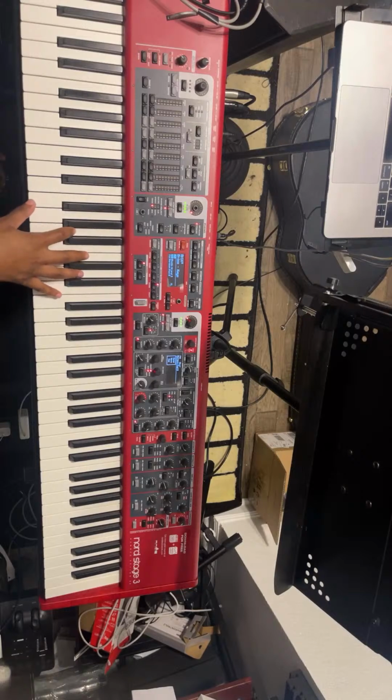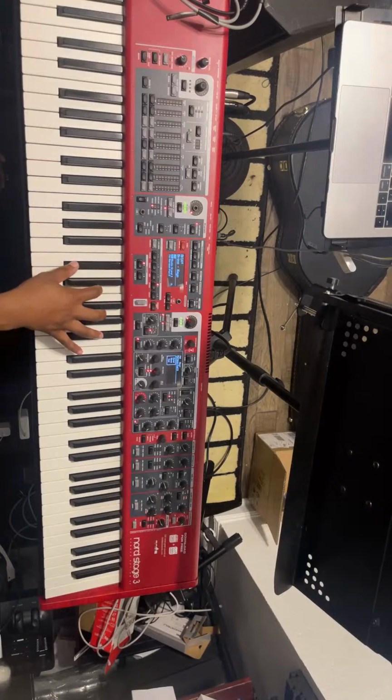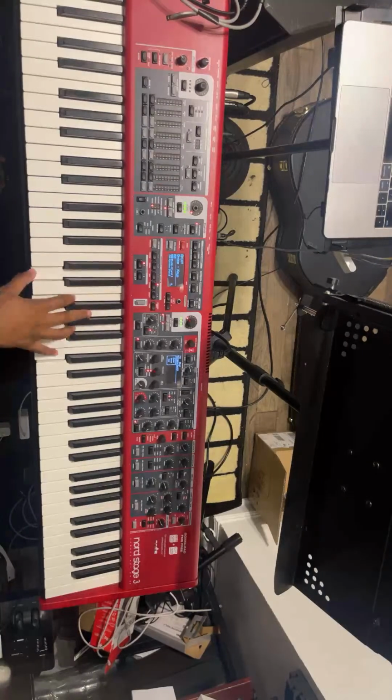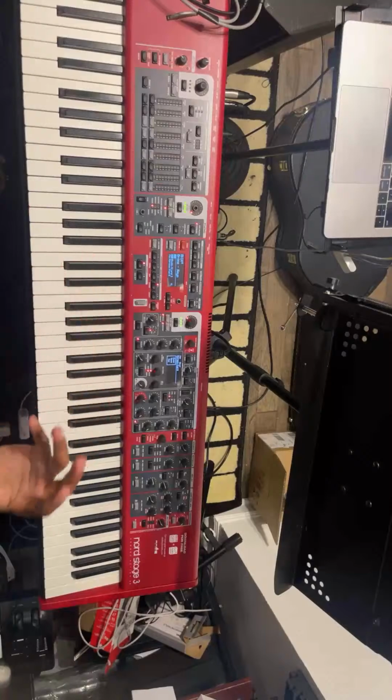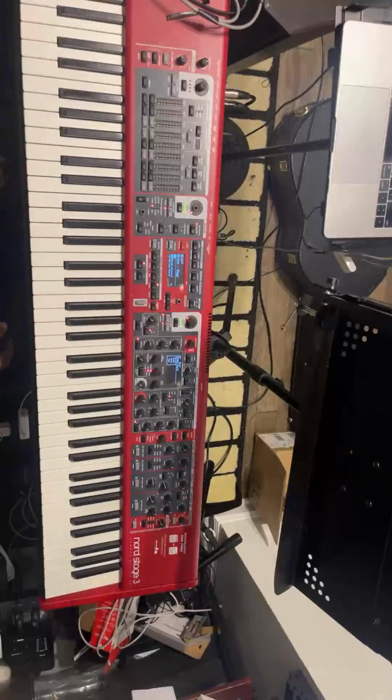So F6, diminished chord. F6, diminished chord. F6, diminished chord. F6, which we know is also our D minor, diminished chord. So just like how we did it where you can do it if you're on C6 or A minor, you can do it on F6 or D minor, and so on and so forth.